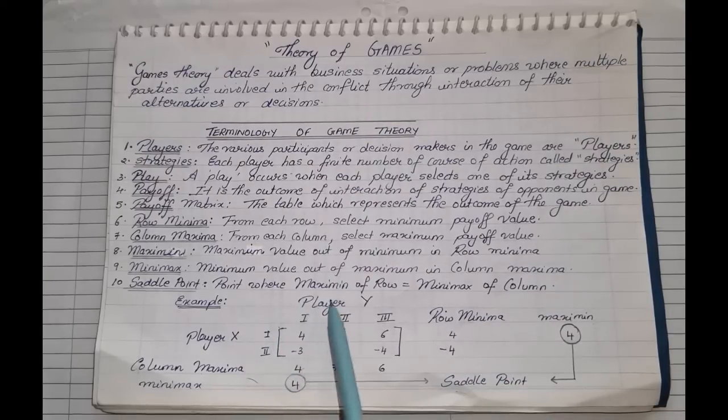The point where maximin of rows equals minimax of columns is known as the saddle point. So basically the sum gets over in 4 to 5 steps only. A very simple sum but very important from the exam point of view. Now let us see one by one how to solve them. We are going to take up 5 to 6 different variations of sums which will cover the entire topic. So let us see one by one how to solve those sums.